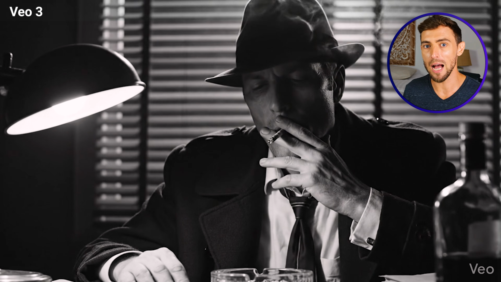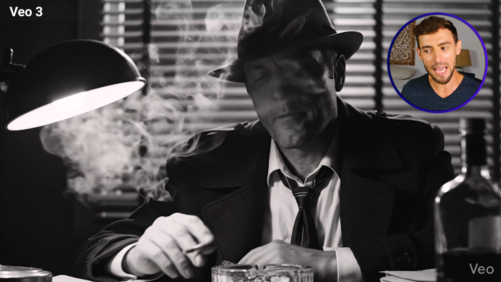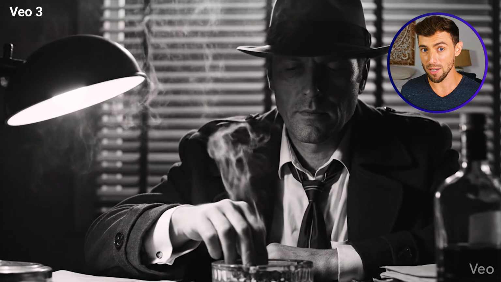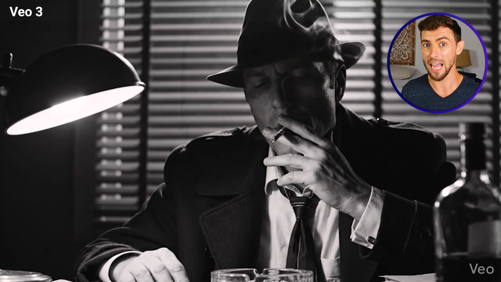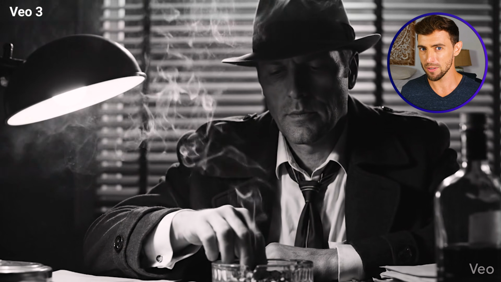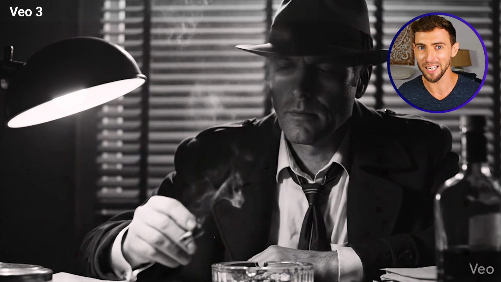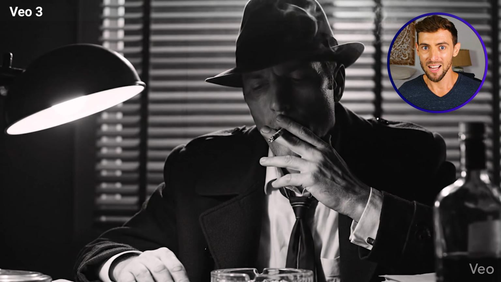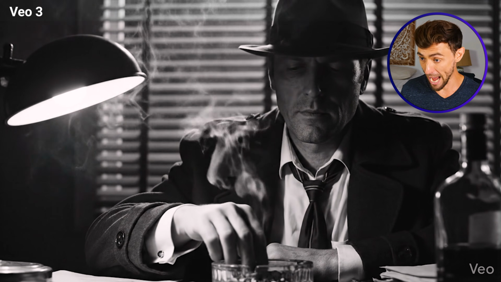All right, Veo 3 knocked it out of the park with this one. The lighting is incredible. The shadow across the detective's face looks like it came from a real desk lamp. The smoke curls up realistically, and there's this subtle audio, a clock ticking, some distant jazz. The 4K detail really shines here. This looks like it belongs in an actual film.